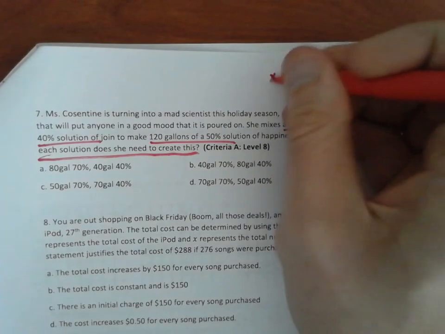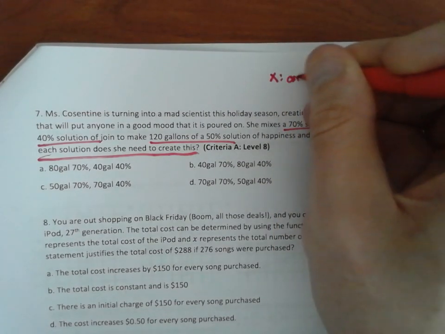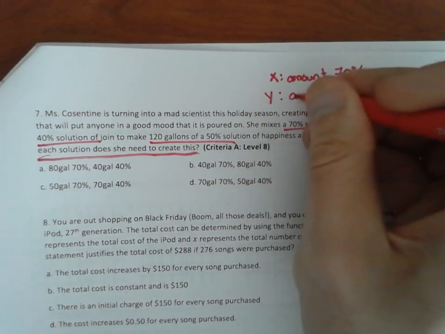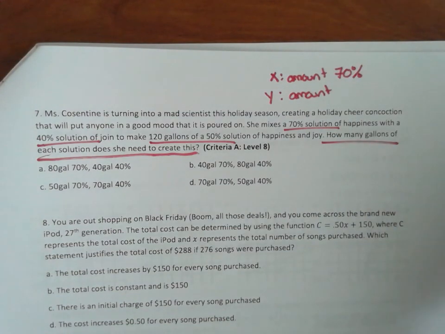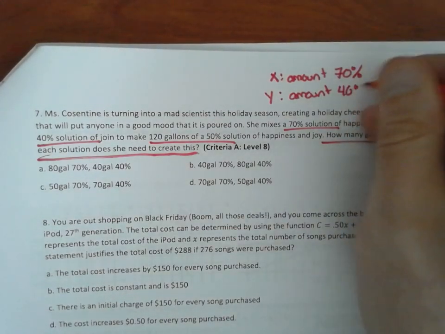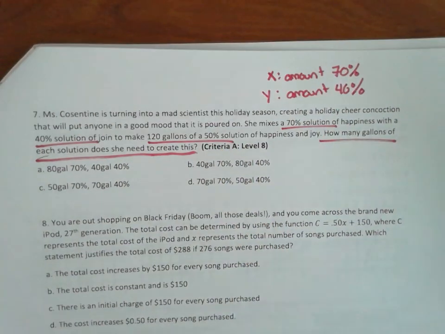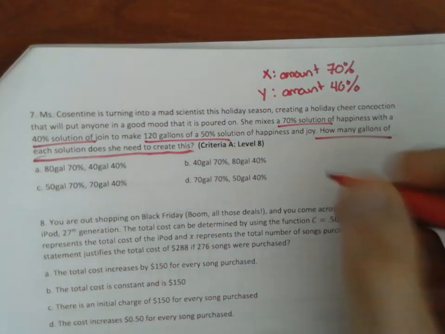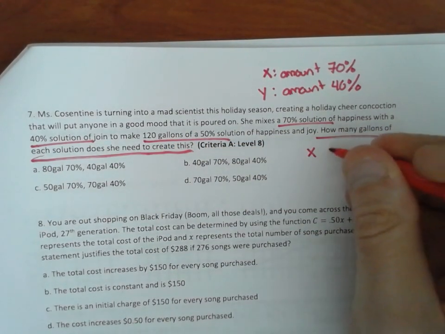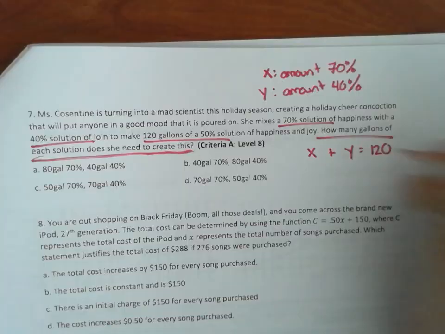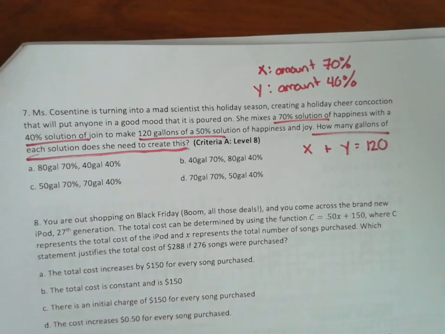So I know x has to be the amount of 70% solution, and y has to be the amount of 40% solution. And I need to mix these to get a 50% solution. So again, I'm trying to get 120 gallons. I know that x, which is the amount of 70%, plus y, which is the amount of 40%, has to be 120 gallons. That's the easier of the 2 equations to figure out. Take my total amount of 70% solution, take the total amount of 40% solution, add them together, I should get 120.